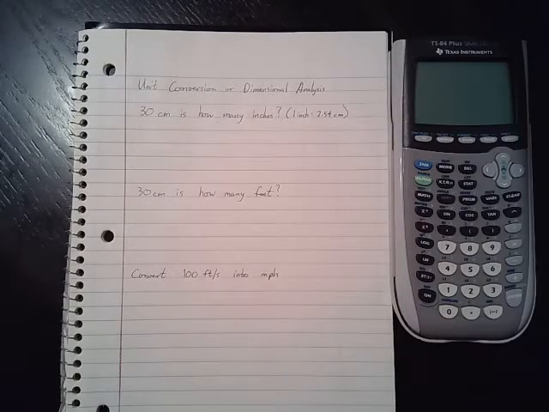Let's look at dimensional analysis. That's where we convert one unit into another unit. A lot of times this happens in the middle of a word problem. You have to convert ounces to cups or miles to kilometers, something like that.